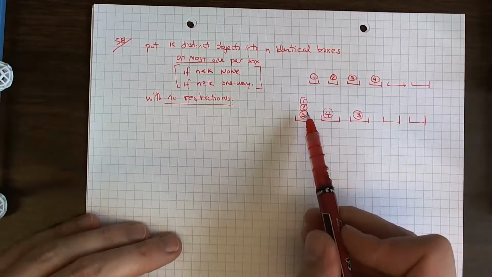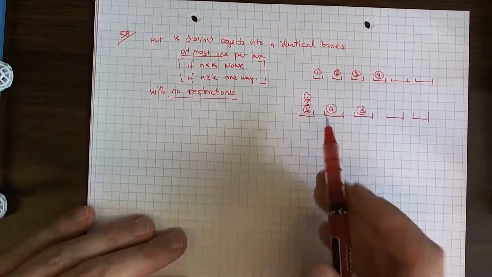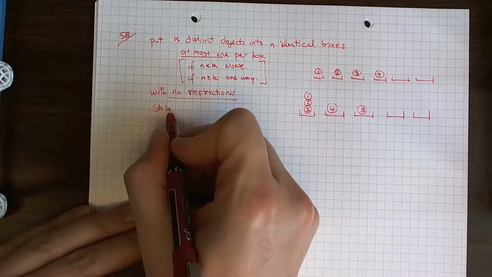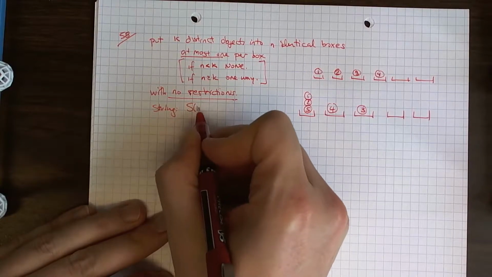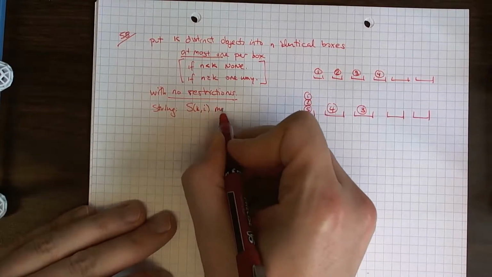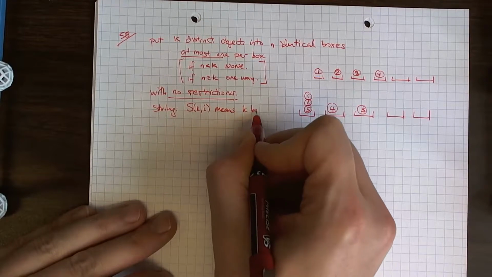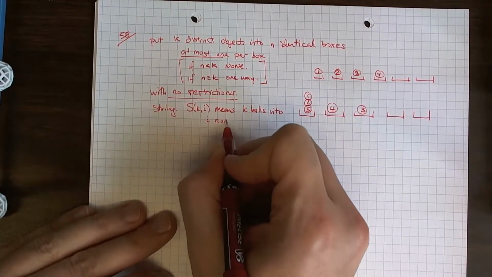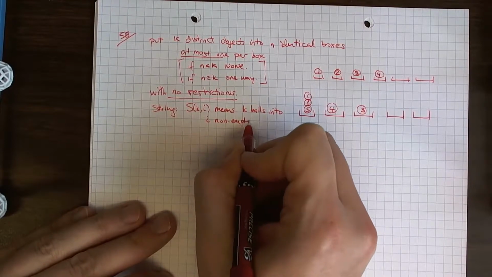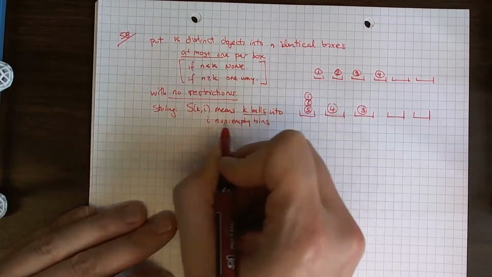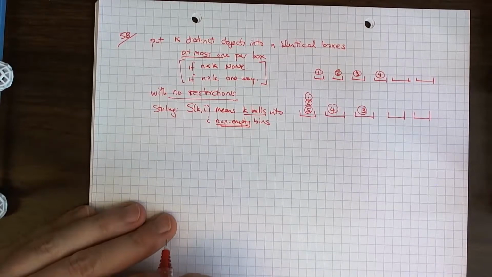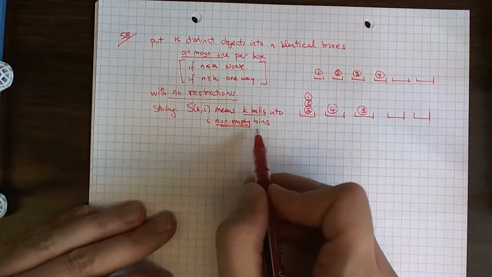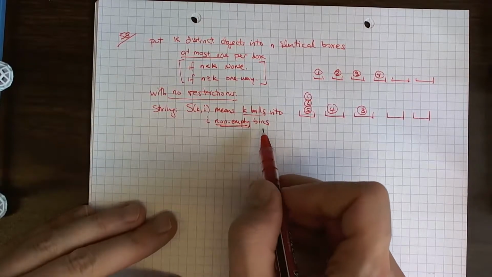So what's important to recognize is that, remember, Stirling numbers S(k,i) mean k distinct balls into i identical bins, but they're non-empty.